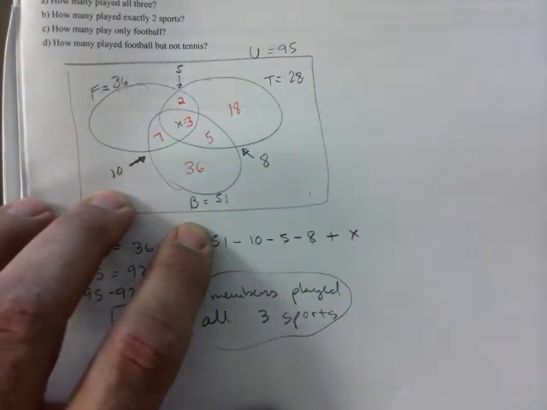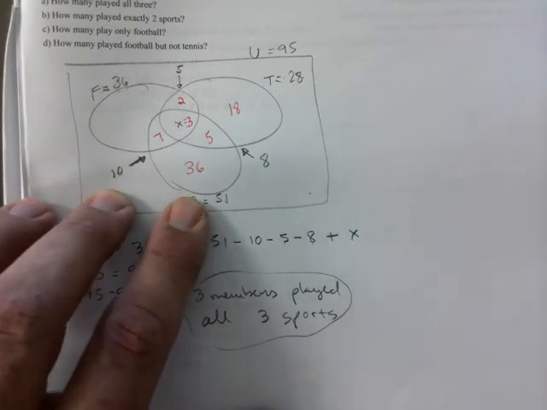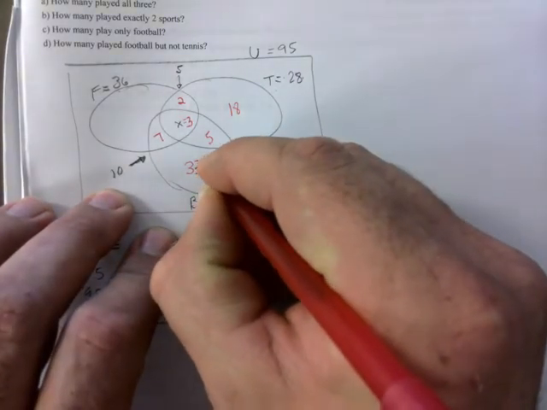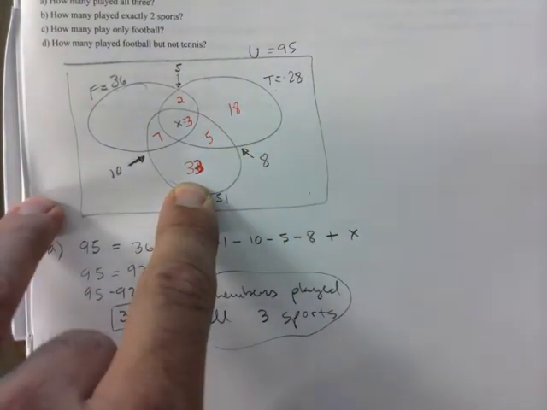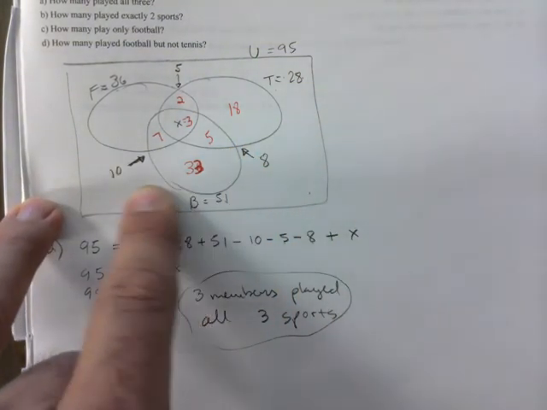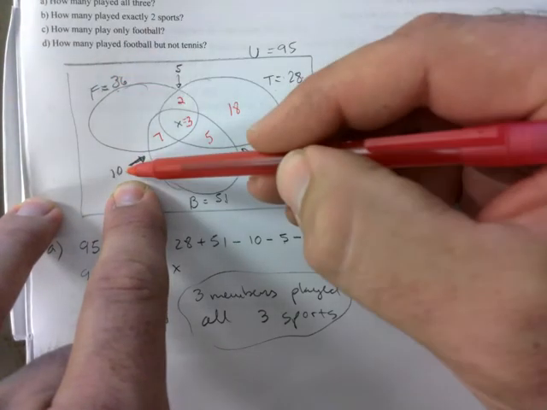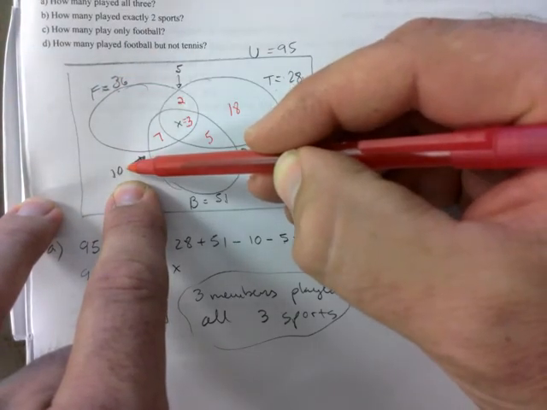Hold it. That doesn't seem right. 51 minus 10. Wrong again. 33. Sorry, 33. That didn't seem right. 33. And then over here, 36 minus 10, that's 26.